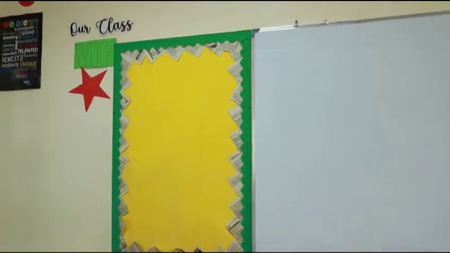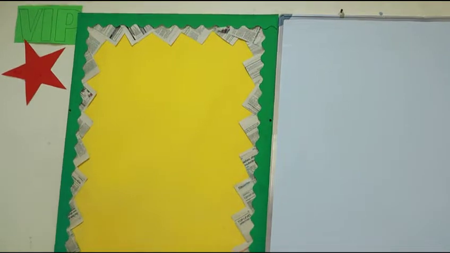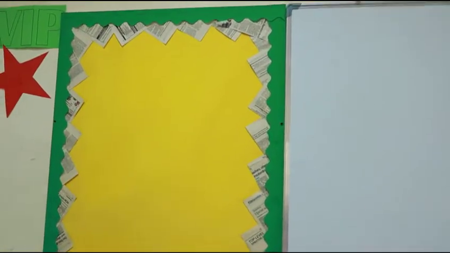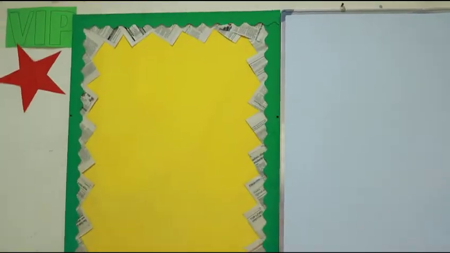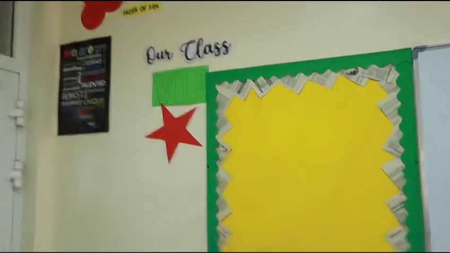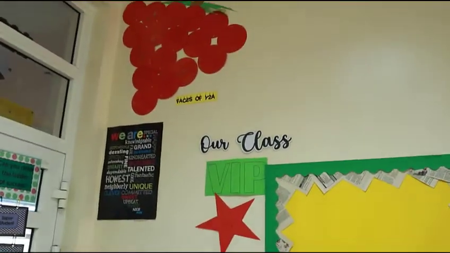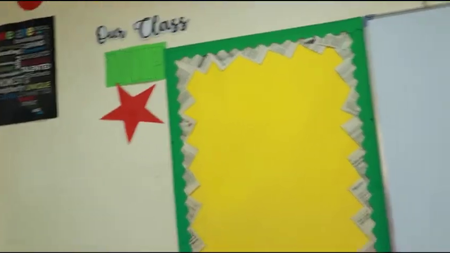Okay, so moving on, I have this news board here. I decided to move the news board closer to my white board. Either I use this for behavior management, just to help manage behavior in my class using some of the tools. Right now I'm going to fix my board papers, and that will be all for today.